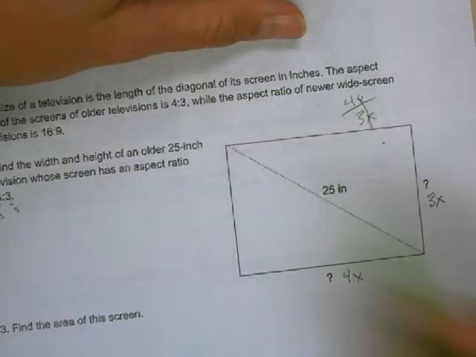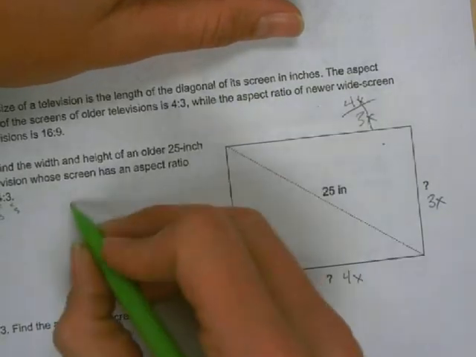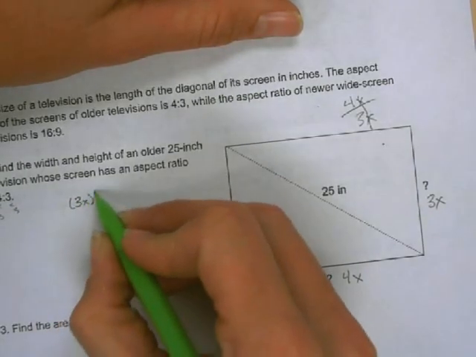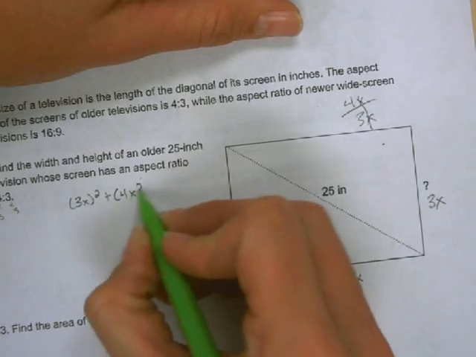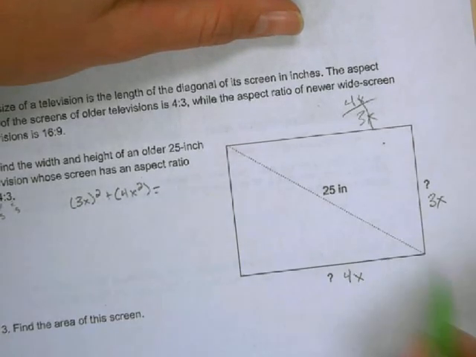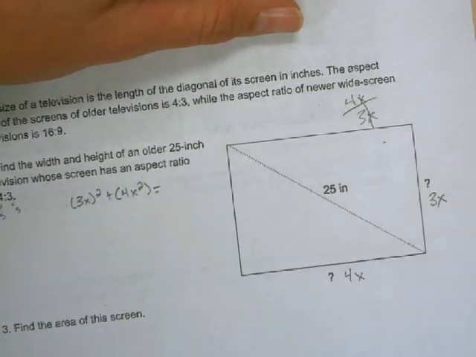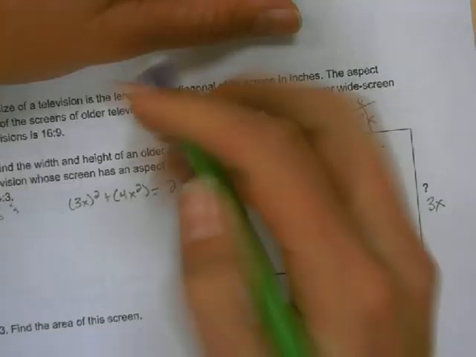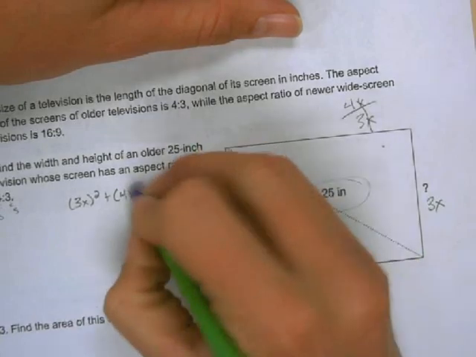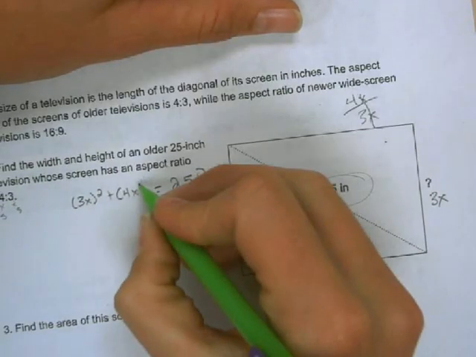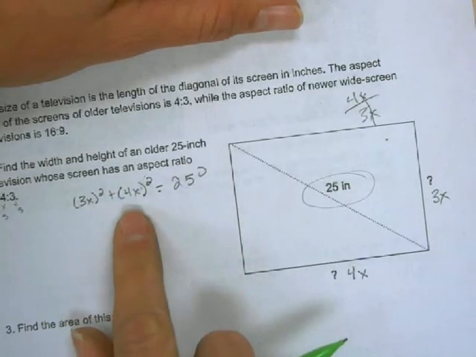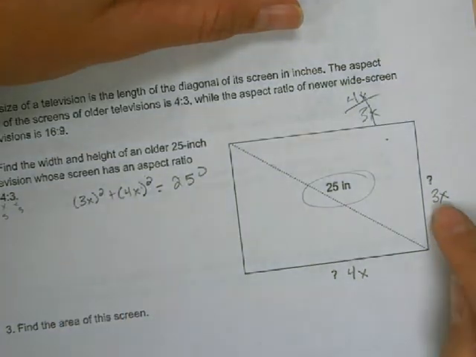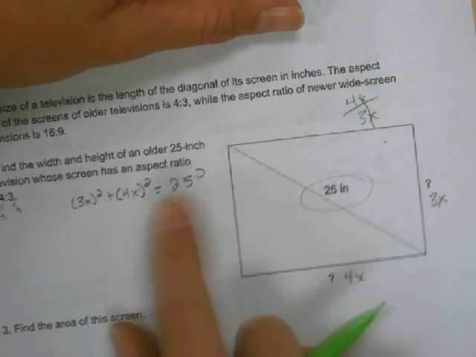So here we go. I'm going to go 3x squared plus 4x squared, which is equal to c squared. Well, c is the diagonal, which is the value that they give me. So 25 squared. And I put that in the wrong spot, so let me fix that. That squared should be outside, because it's the entire thing squared. So (3x) squared plus (4x) squared equals 25 squared.